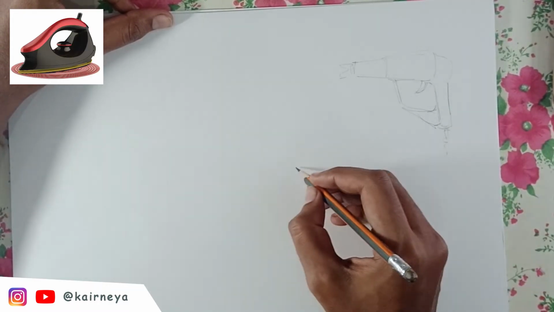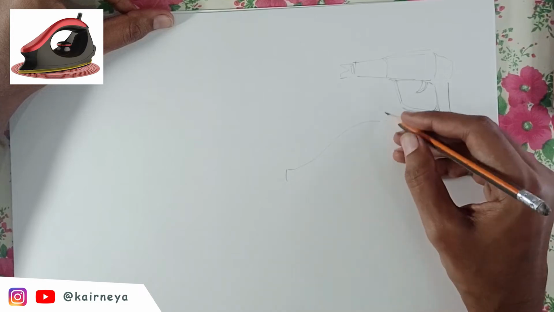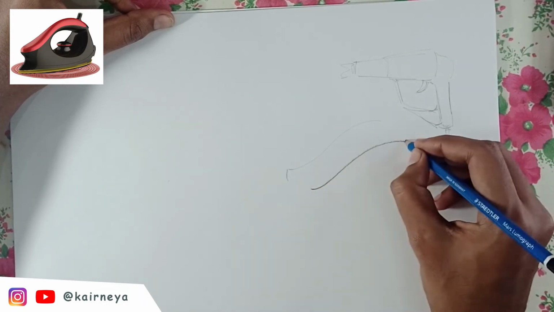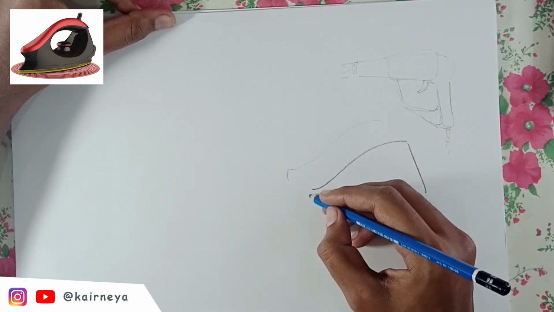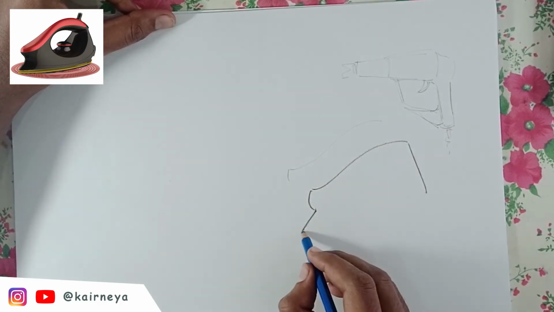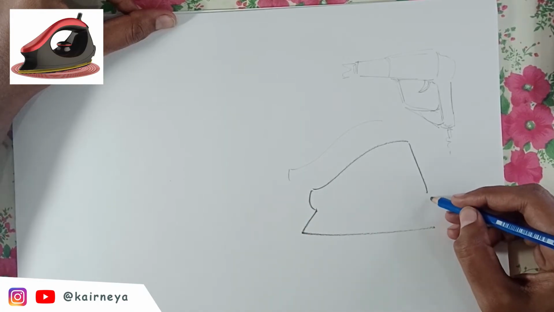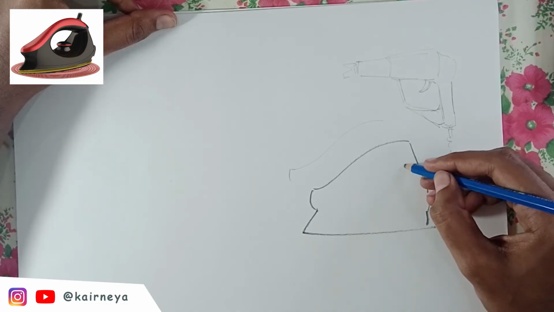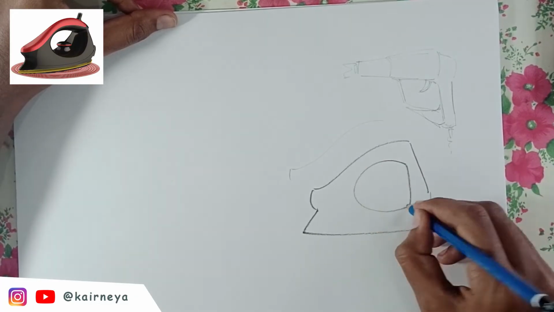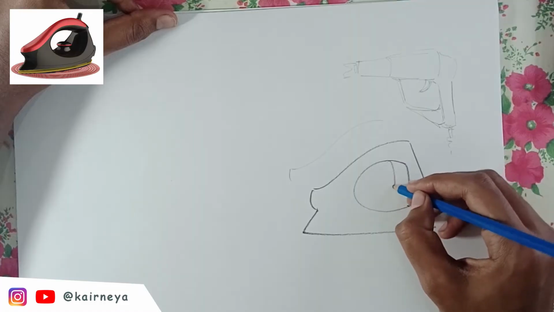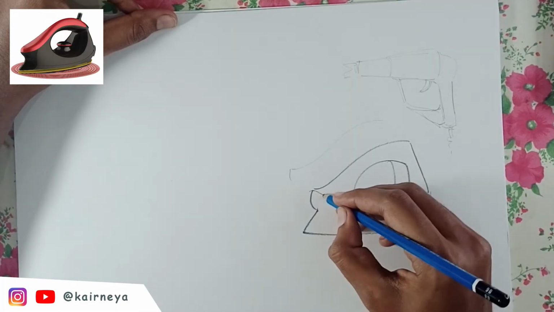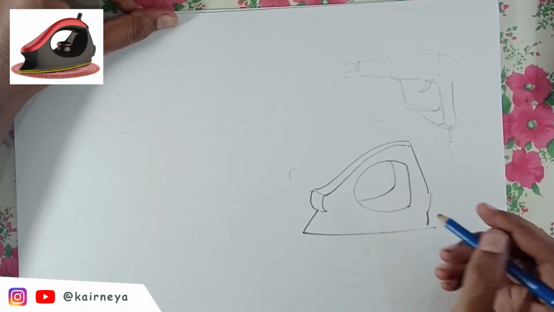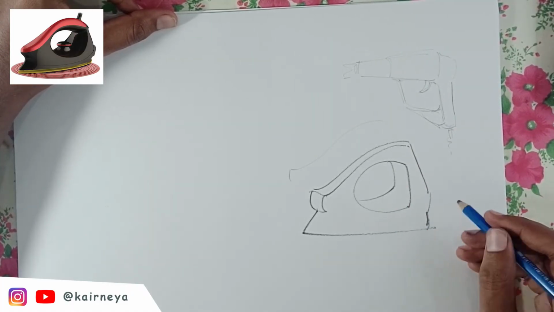I can see this shape. Okay, I'll draw with this pencil. I can see this shape, which is very much prominent in the given example. Okay, this is the shape. Yeah, this is the shape. So what can I do with this shape?